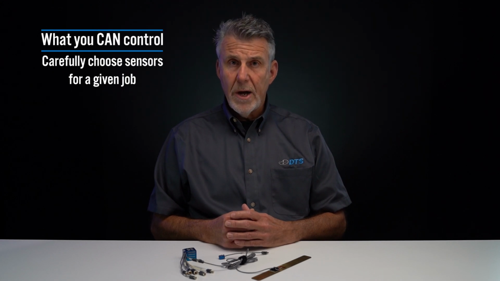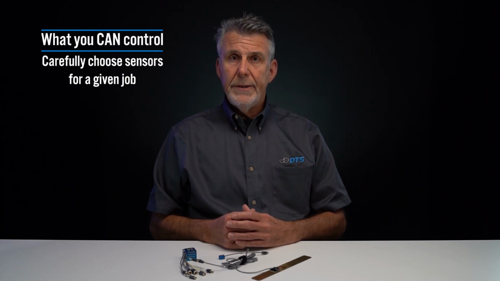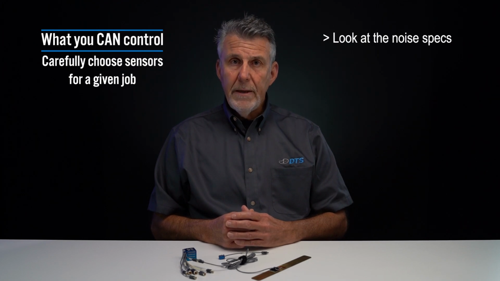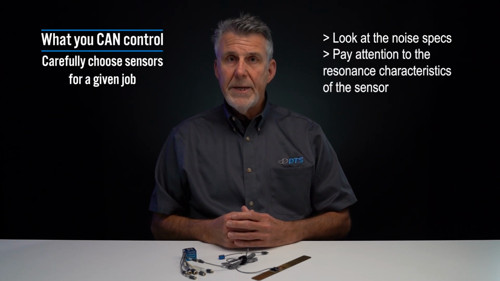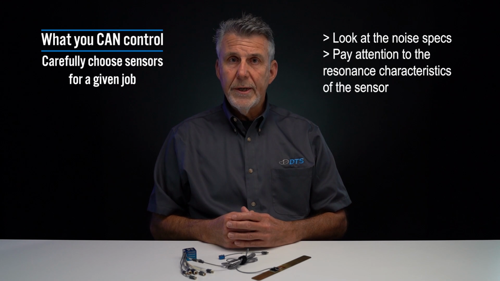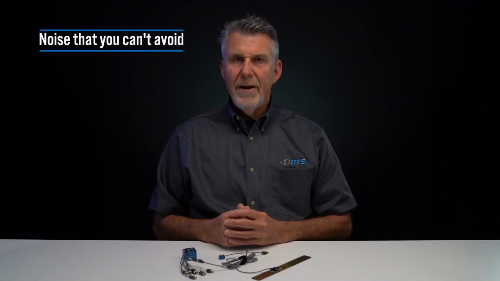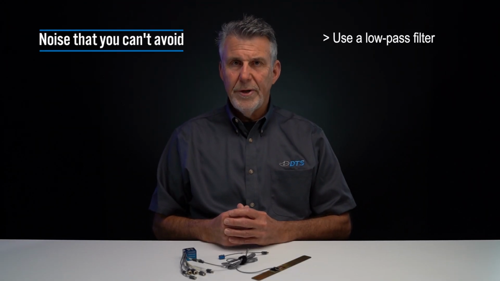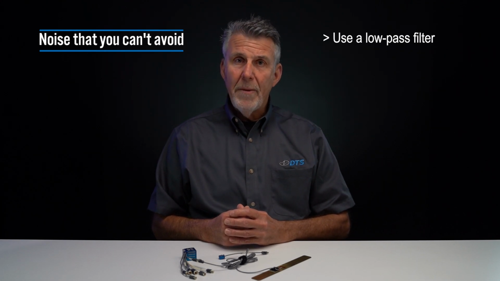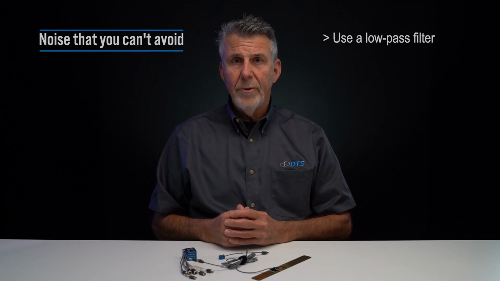The next thing you can do is carefully choose sensors for a given job. And what that means is look at the noise specs carefully, see what the levels are over the bandwidth you care about, and also pay attention to the resonance characteristics of the sensor to make sure it is compatible with the testing job. For noise that you simply can't avoid, you can always use a low-pass filter on the data once it's been collected to pass the bandwidth you care about but eliminate the higher frequency noise that you don't care about. I've saved the best for last.